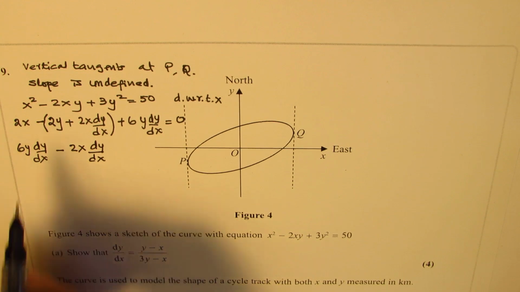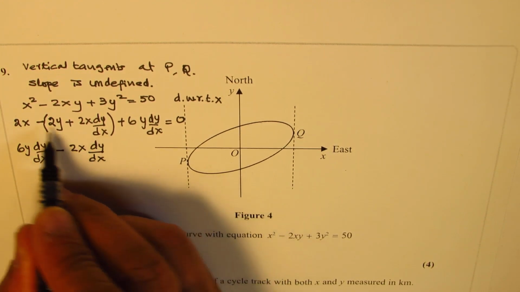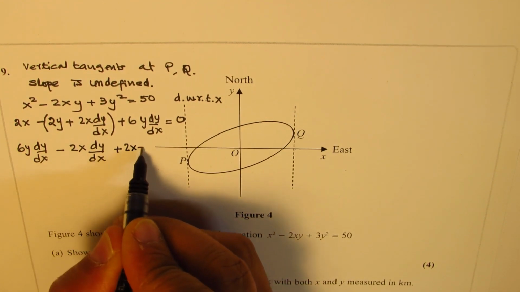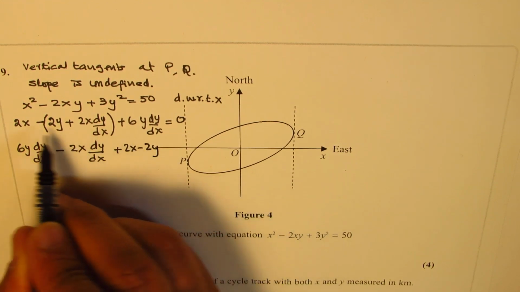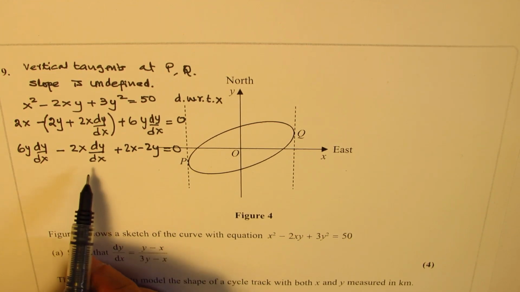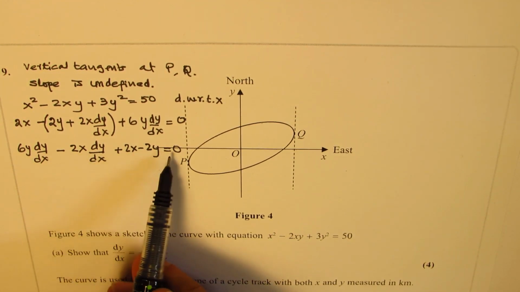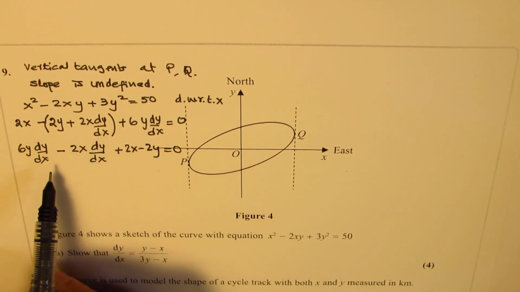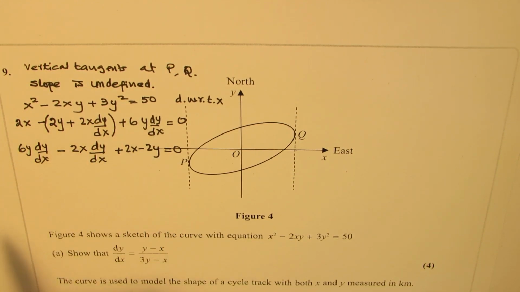Then these two terms you can write as plus 2x and minus 2y. So these are the four terms equal to 0. You could also divide everything by 2.